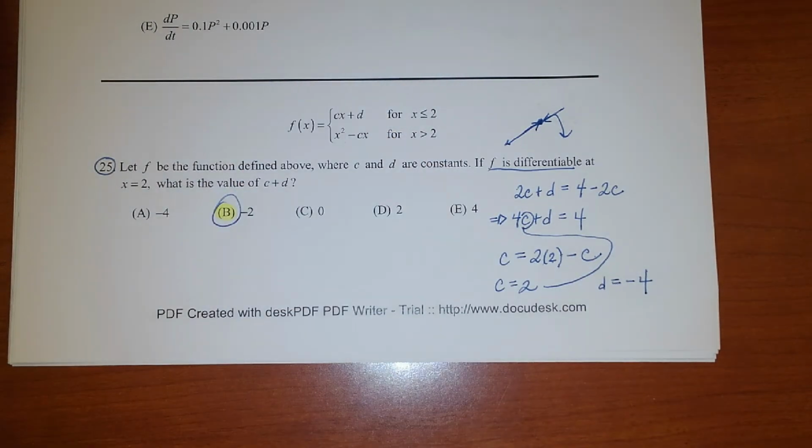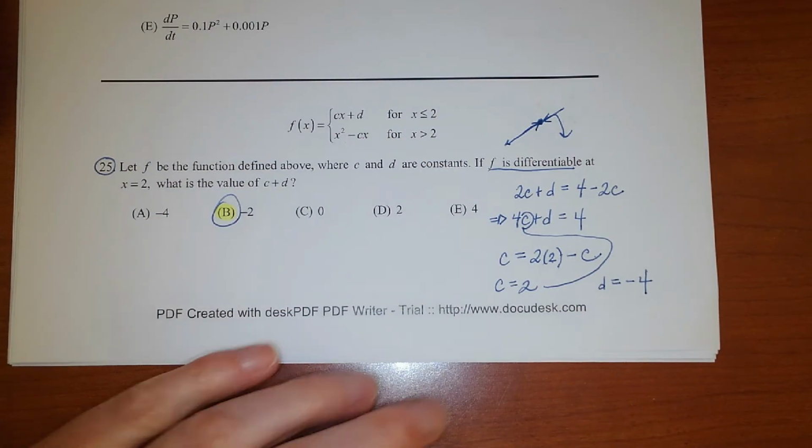Oh, it's always such a relief when I actually get the answer I'm supposed to get. Anyway, hopefully that makes sense.